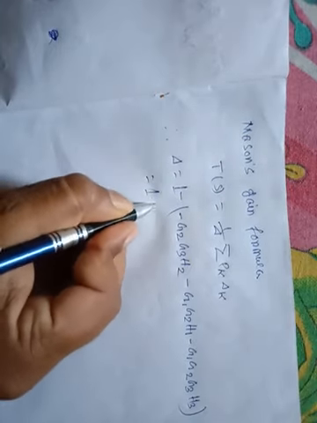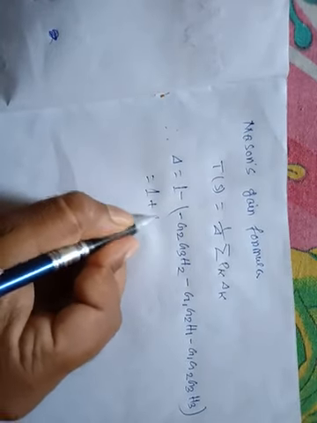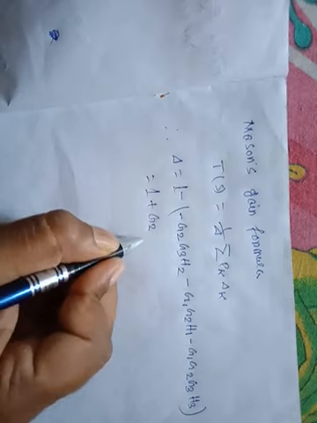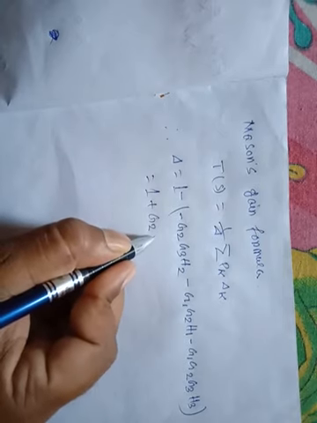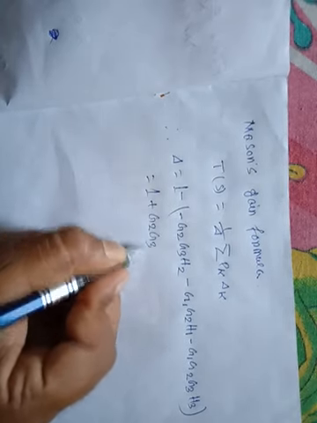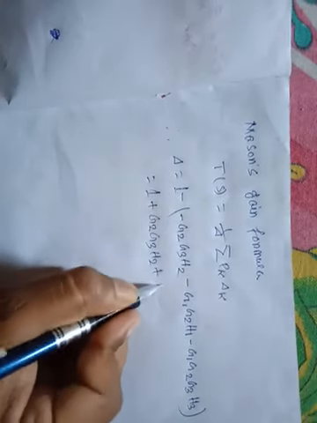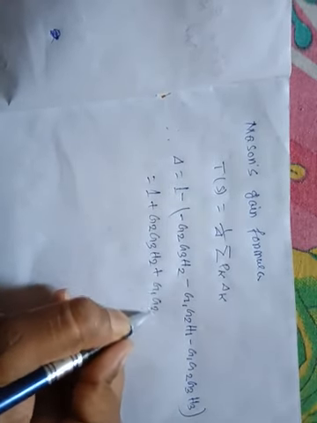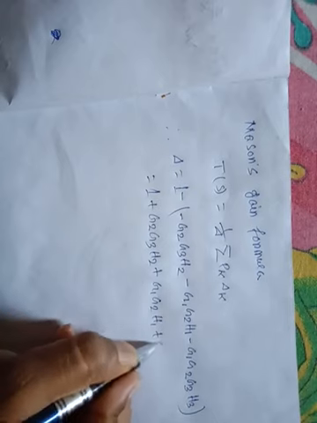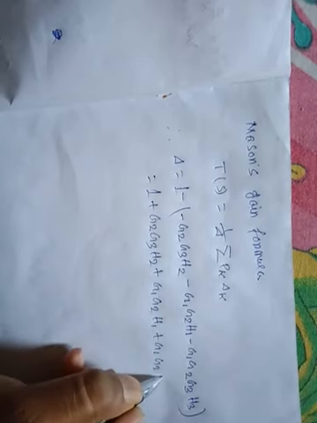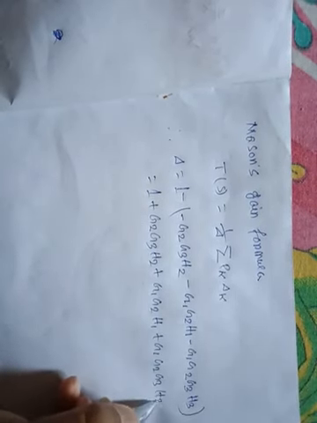Therefore del is equal to 1 plus G2 G3 H2 plus G1 G2 H1 plus G1 G2 G3 H3.